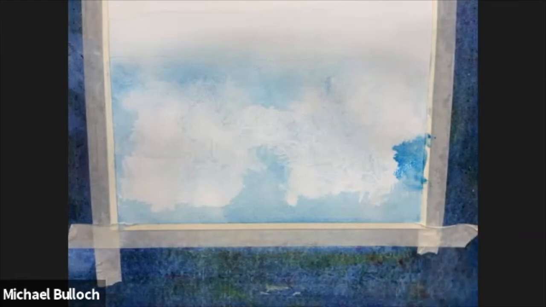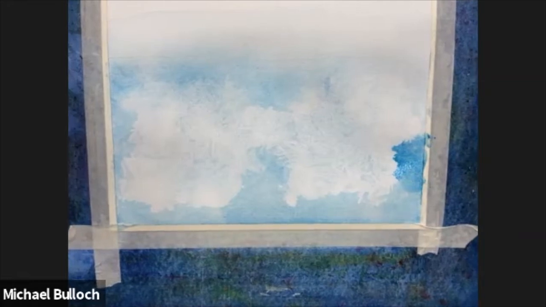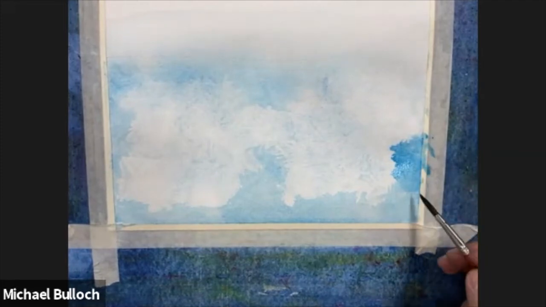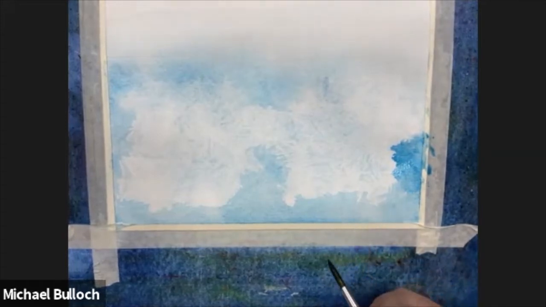Now I'm just going to do a little bit of this because I don't want to outline the whole cloud. We don't want a cloud where we do this kind of thing. We don't want a symbol for a cloud, because we can all paint clouds like that. I can paint those all day long. But that's not what we're going for here. So we're going to outline it and then color it in. Well, no, we're not really outlining. We're just painting around.